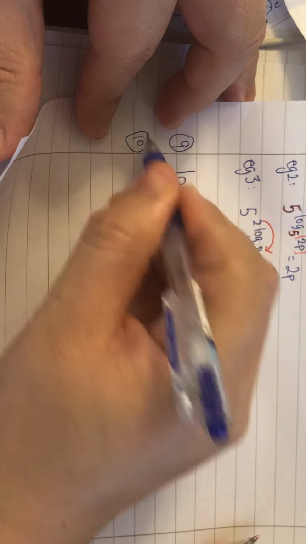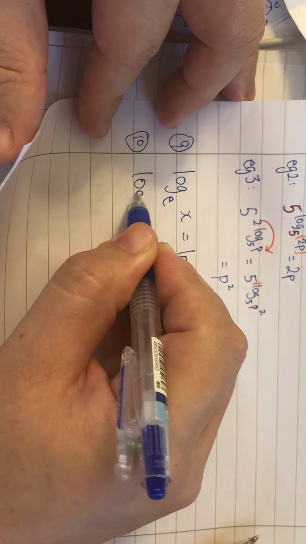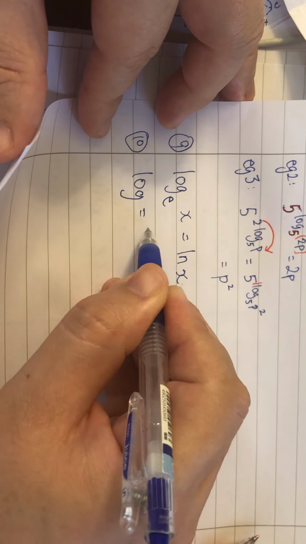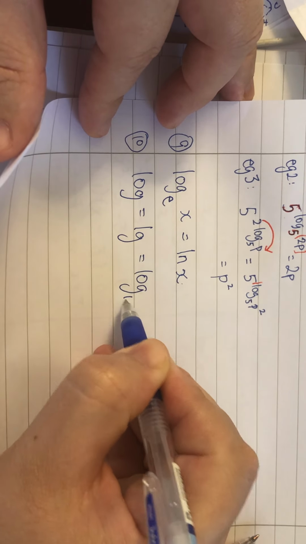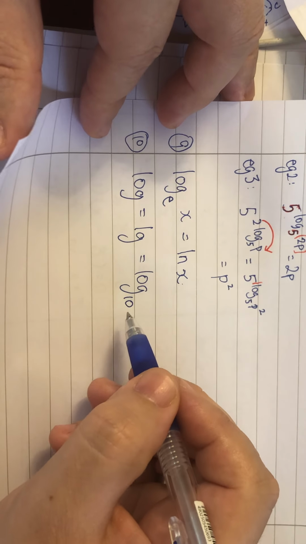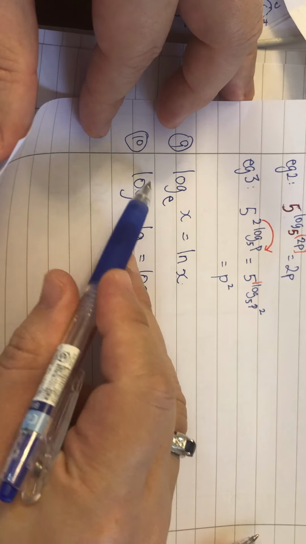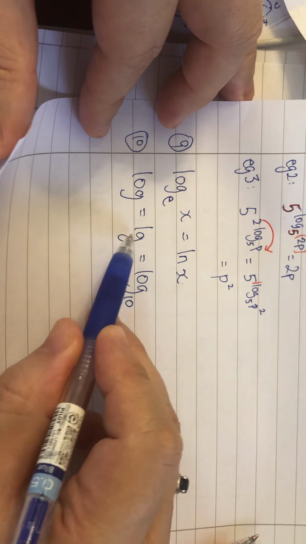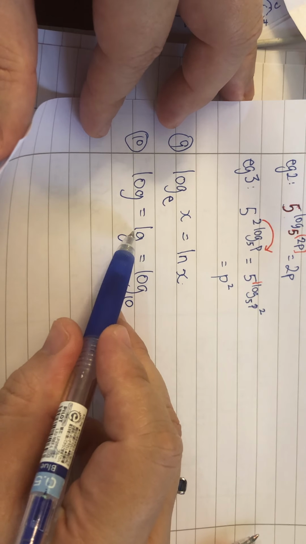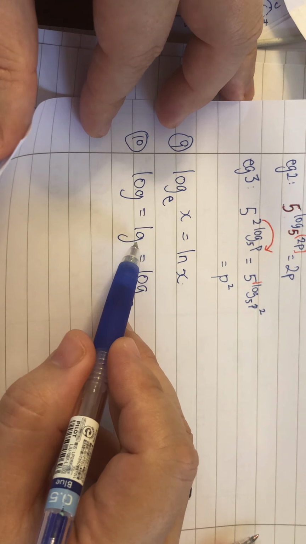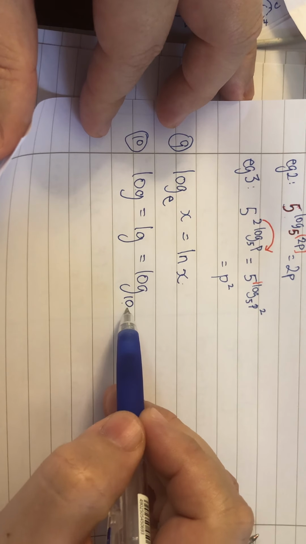Just now I didn't go through this because I want to go through it now. If I write LOG, it is the same as LG, and it is the same as log to base 10. These are all short forms. You will see this LOG in your calculator. It means log to base 10. LG you won't see in your calculator, but you can, in your working, write just LG. They both mean log to base 10.